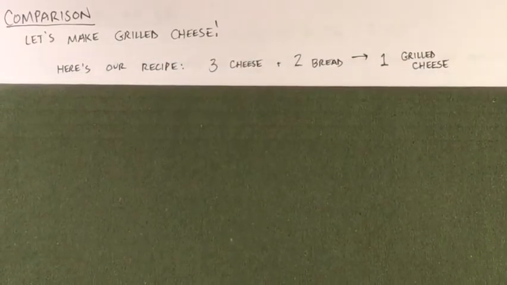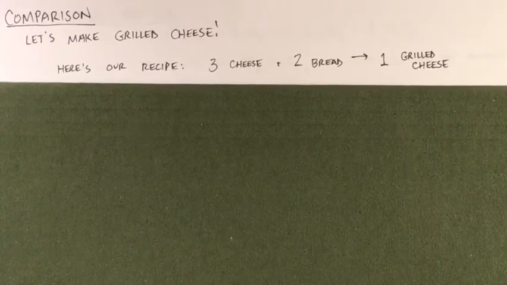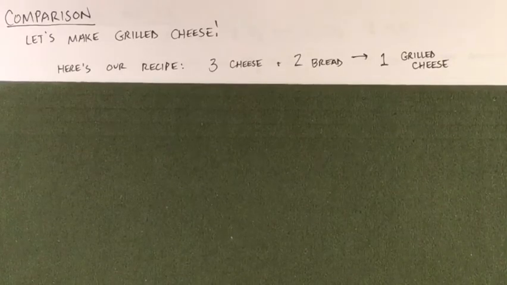Now, before we jump into an example with a calculation involving dimensional analysis and conversions, I'm going to give you a simple comparison, something that you can think about in real life and you don't really have to do math for. So, we're going to make grilled cheese sandwiches. Here is our recipe for grilled cheese sandwiches. We're going to use 3 slices of cheese and 2 slices of bread to make one sandwich.